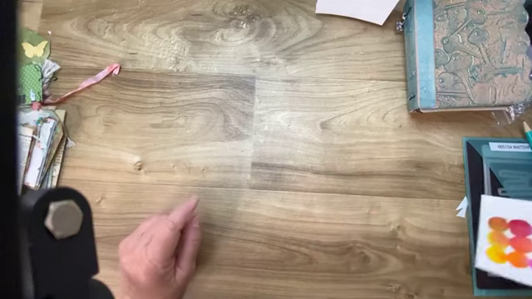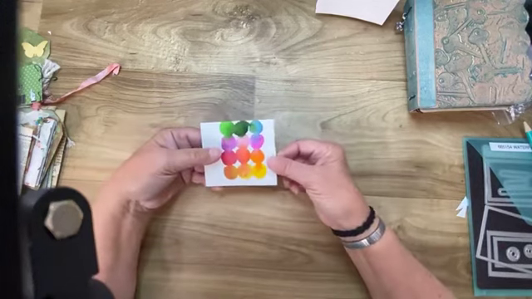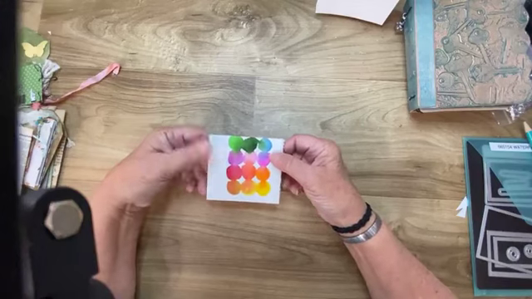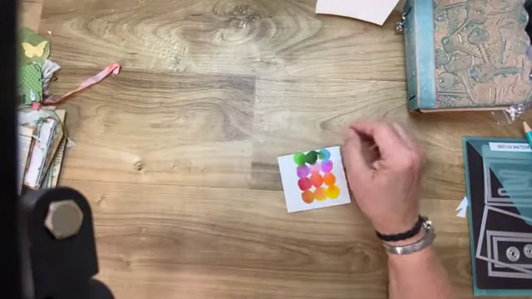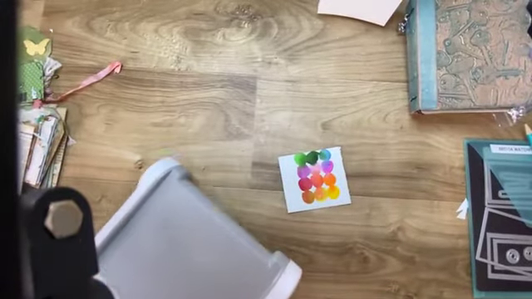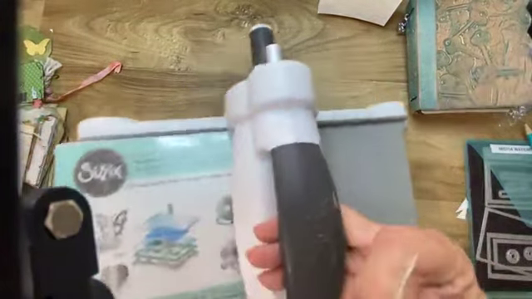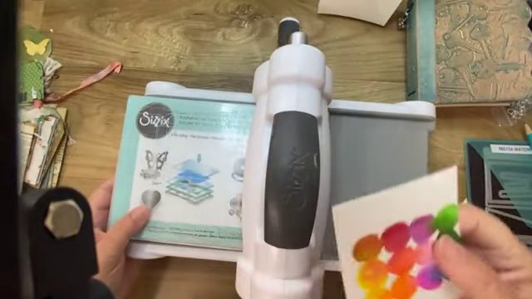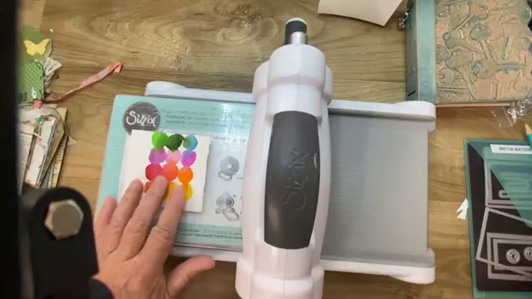Now there is one thing I wanted to show you, how I would do this on a piece of watercolor paper. The other thing we didn't talk about is what kind of things can you make tags out of? And actually, you can make them out of a lot of different things.